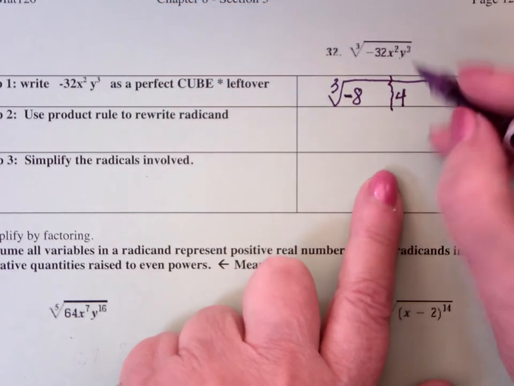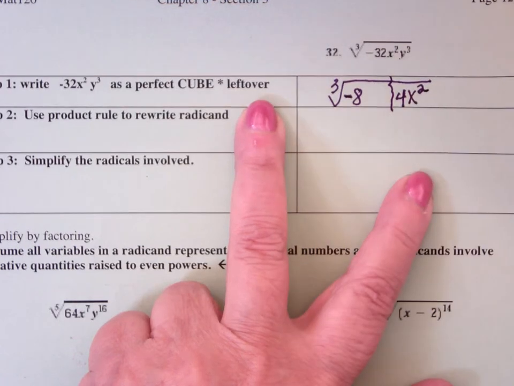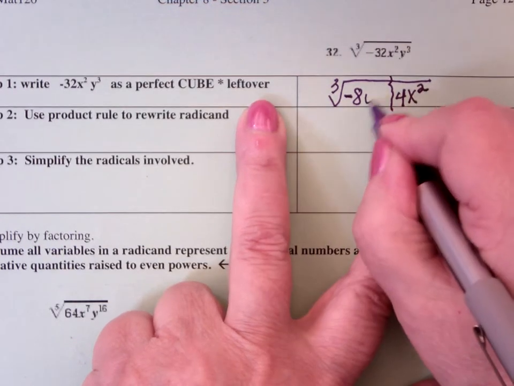X squared doesn't have a cube of x's, so it's in the leftover. You have to have at least 3. And y cubed is a cube.